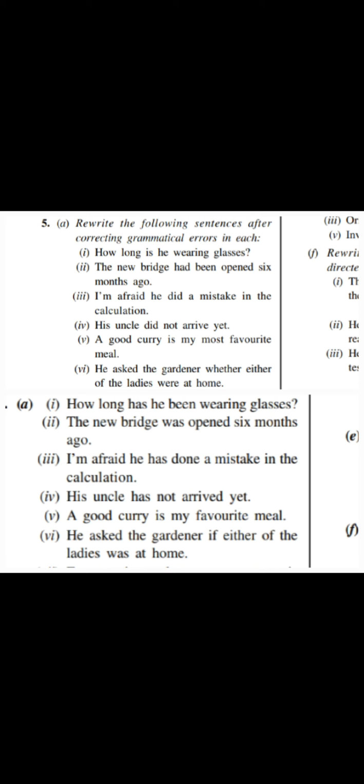Then the third one, I'm afraid he did a mistake in the calculation. So, I'm afraid he has done a mistake in the calculation. So that is the correct one. He did a mistake or he has done. Or you can also put a simple word: I'm afraid he has made a mistake in the calculation. Okay. But over here they changed "did" to "done". So even that is the correct way of correcting the grammatical error.